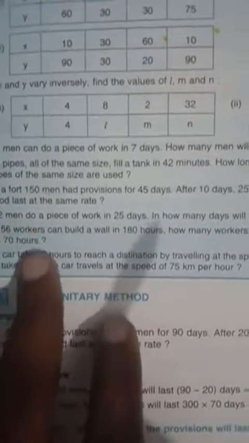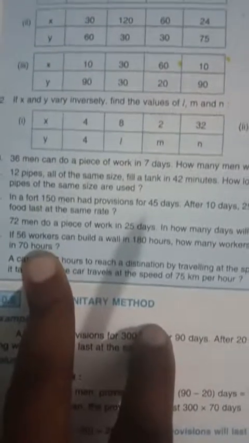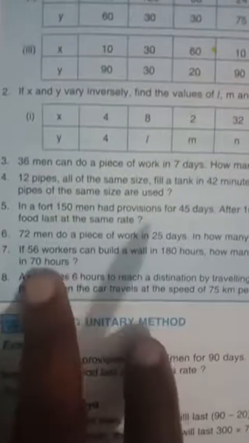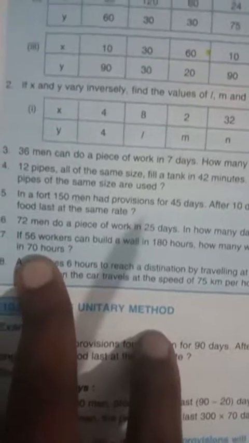So to complete the work within 180 hours, 56 workers are needed. Now we want to complete it in 70 hours, how many workers are needed? We want to complete it fast, here 180 hours, here 70 hours. So we want to complete it fast, so many workers are needed.